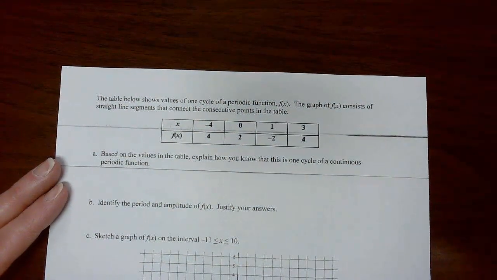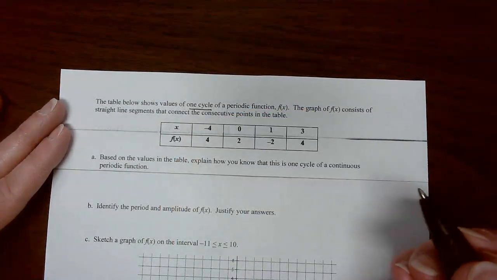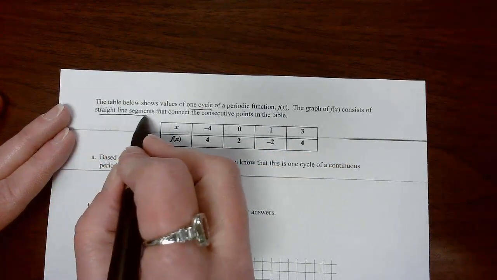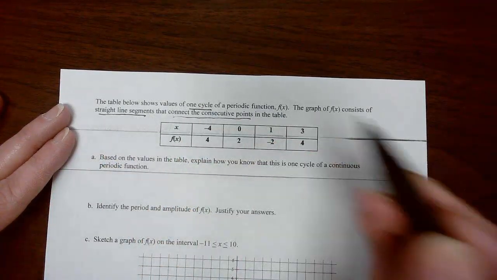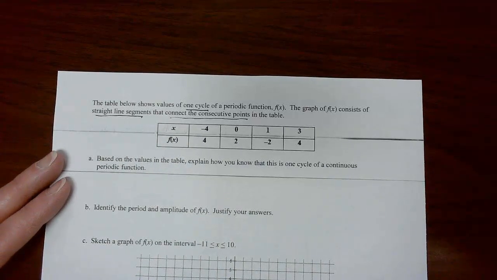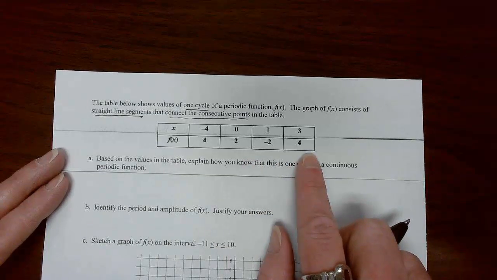Now, this table is showing values of one cycle of a periodic function. The graph of f of x consists of straight line segments that connect consecutive points in the table. So, based on the values in the table, explain how you know that this is one cycle of a continuous periodic function. Well, it starts at 4 and comes back to 4.